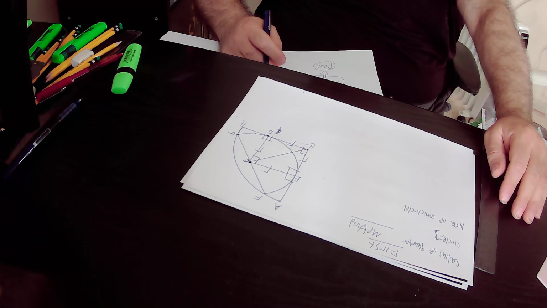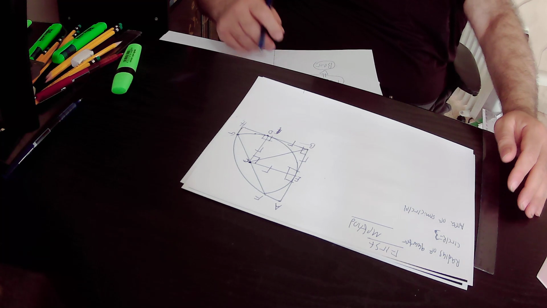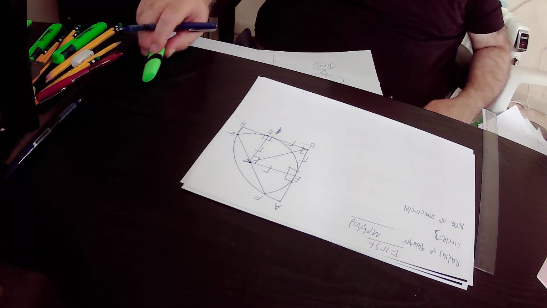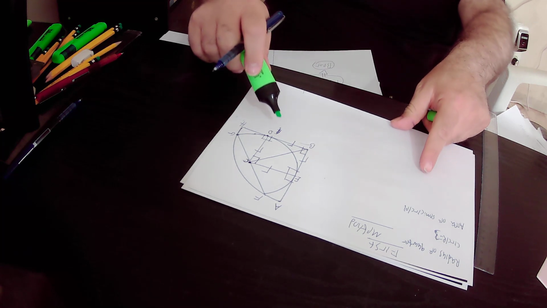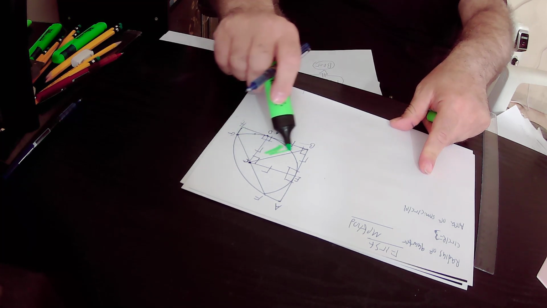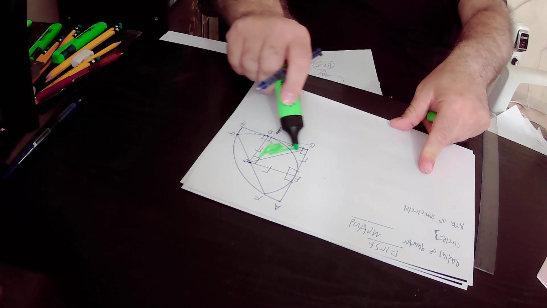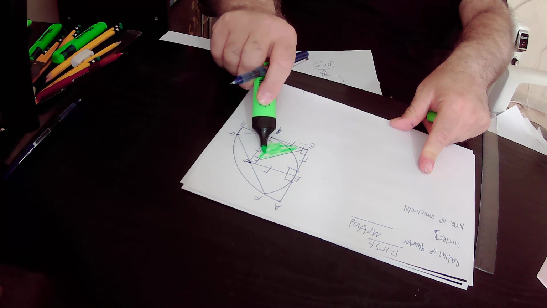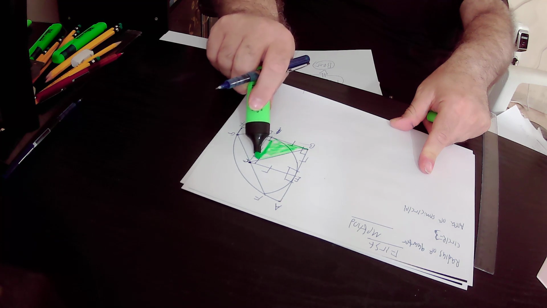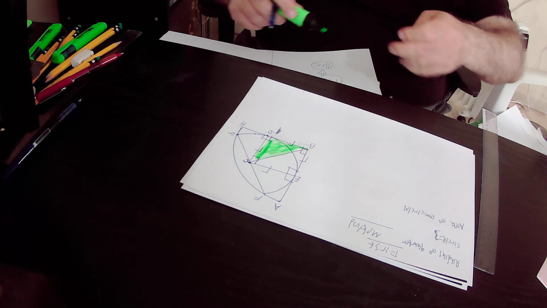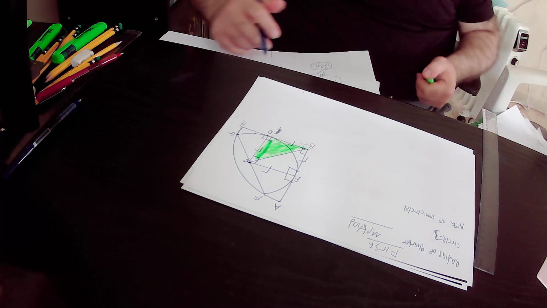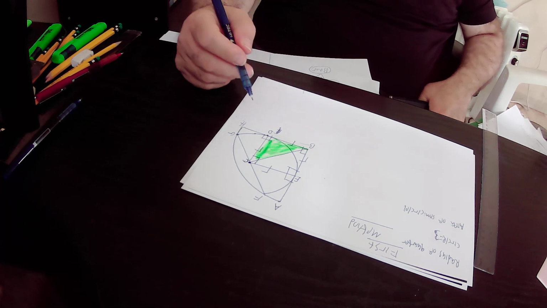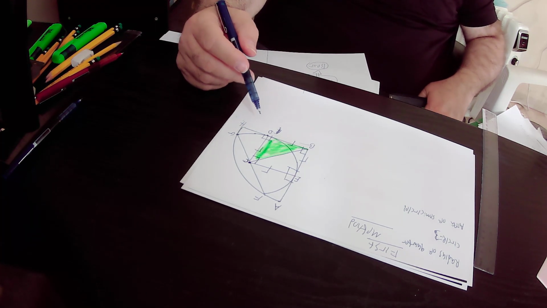And we will focus on the right green triangle BOC in order to find out the length of diagonal BC. And we use the Pythagoras theorem. According to the Pythagoras theorem, the square of the hypotenuse equals the sum of the squares of the perpendiculars.